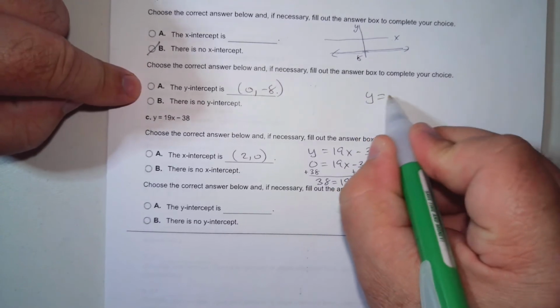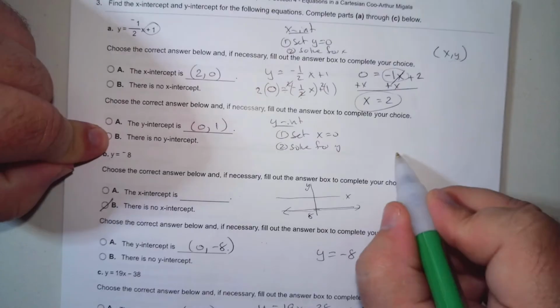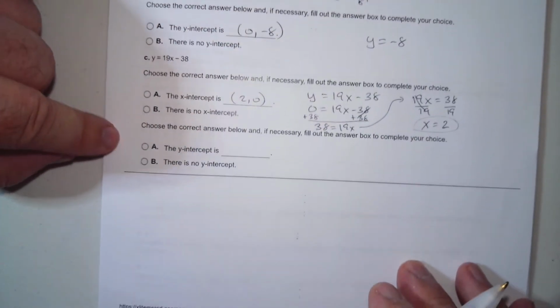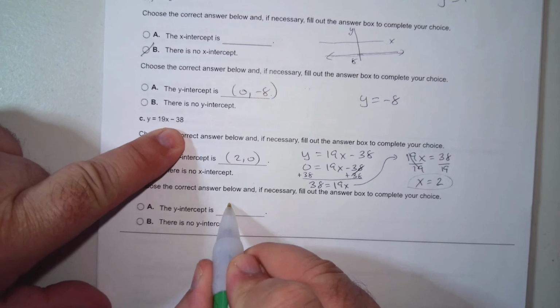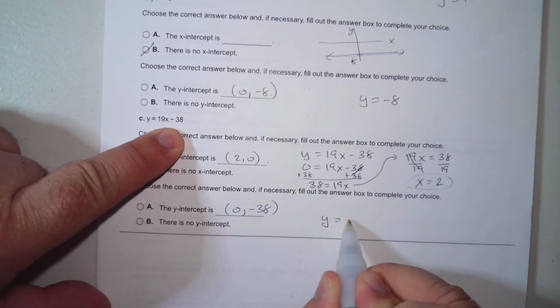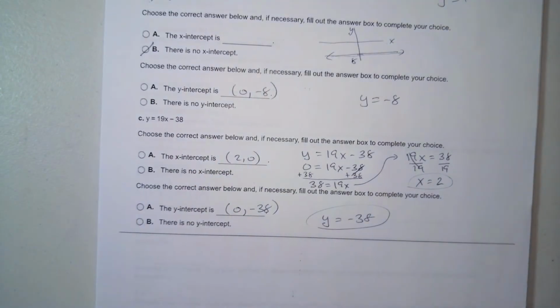This one is y equals -8. Y equals 1, x equals 2. The y-intercept. The y-intercept is always a constant, so it is -38. So y equals -38. Remember, the sign goes with the number.